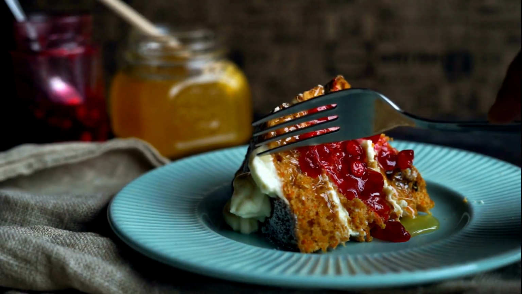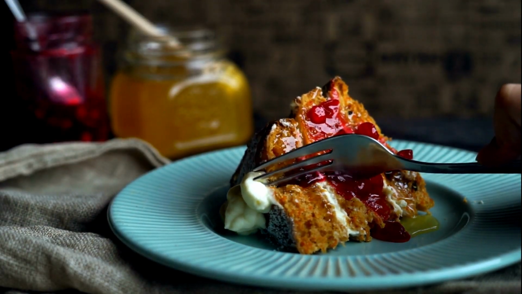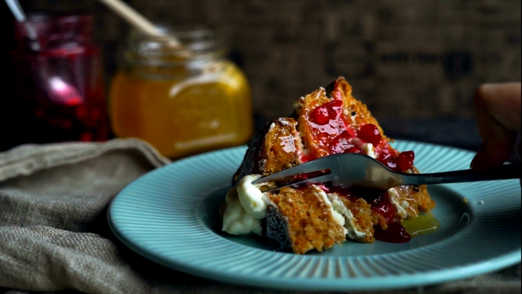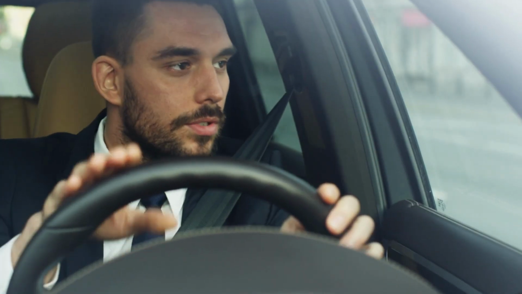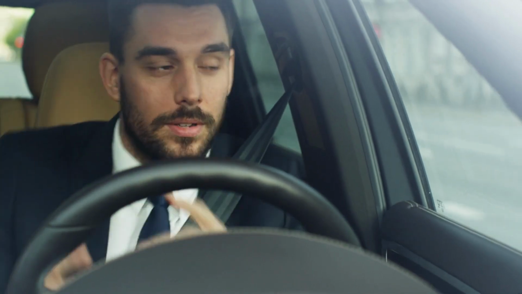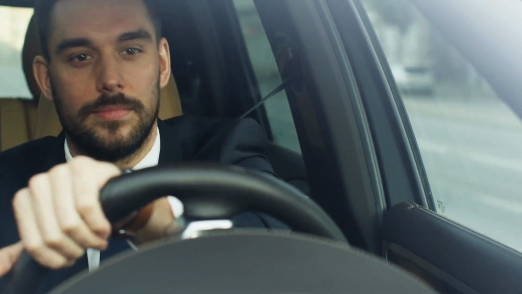That favorite dessert of yours? It's not just a tasty treat, it's a symphony of synaptic changes in your brain. The catchy song you can't get out of your head? It's a melody etched into the synapses of your neurons.